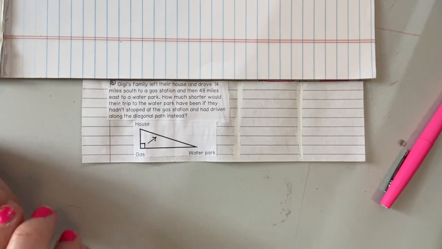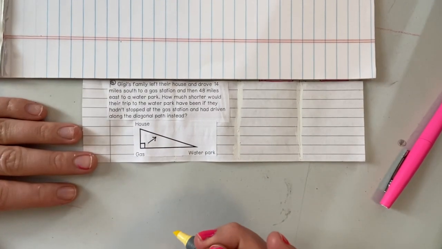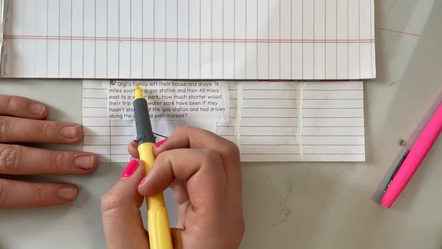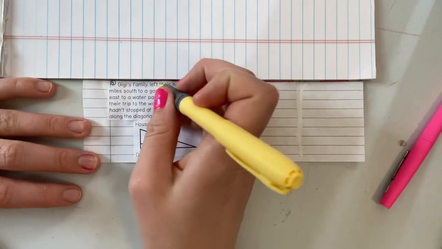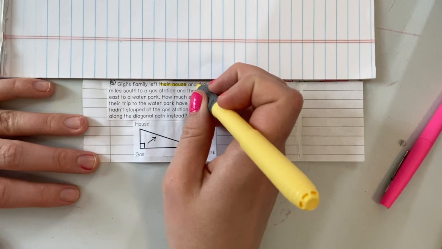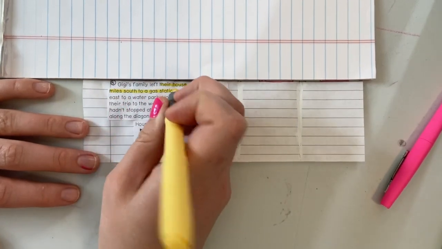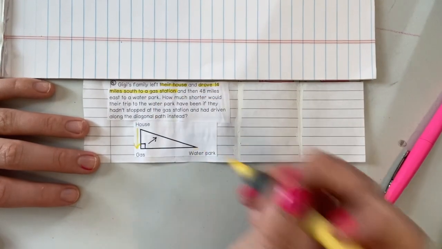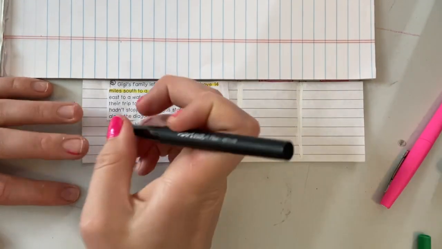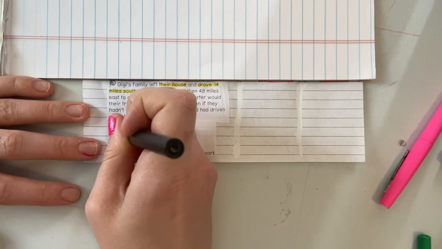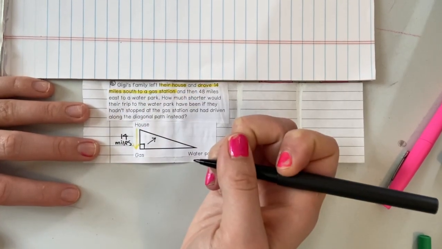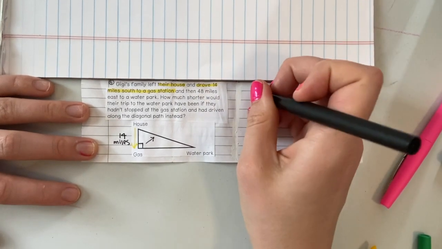My next step is to read through it again and identify the information that is known. So Gigi's family left their house, so we were at their house, and drove 14 miles south to a gas station. And if you don't know your directions, here we go.